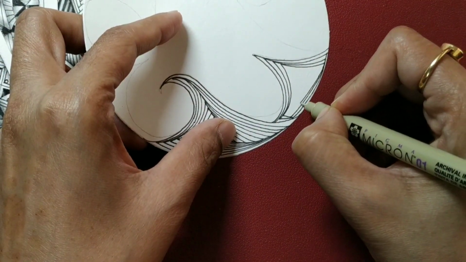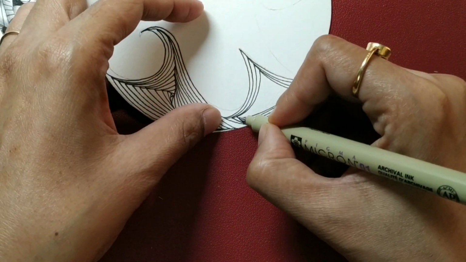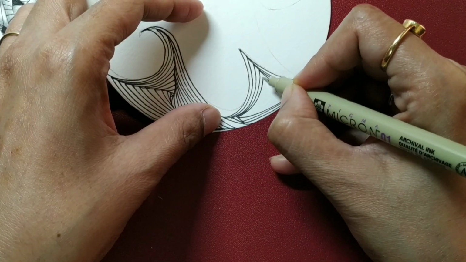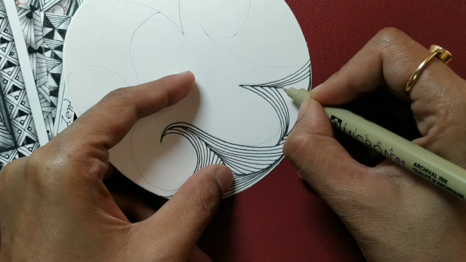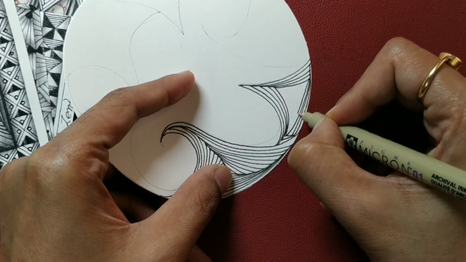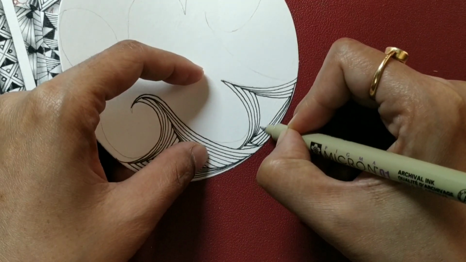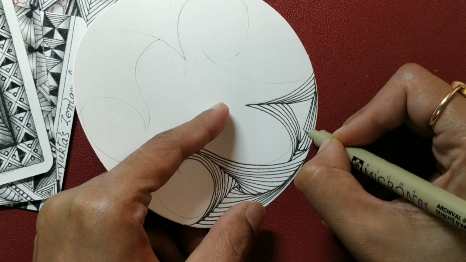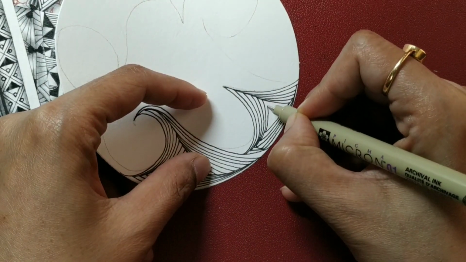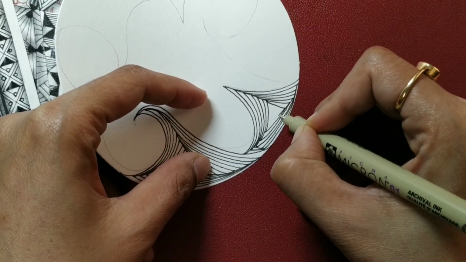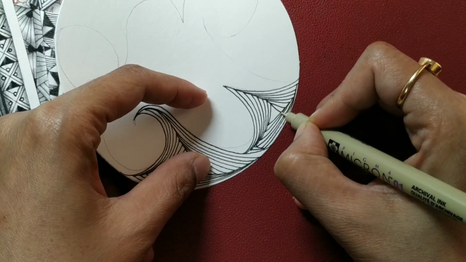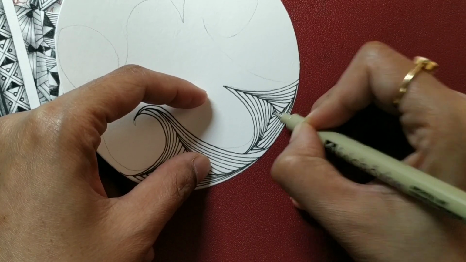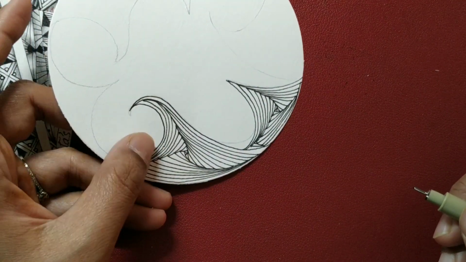Again, come back. Not much space here, so we can skip that portion. Again, go slow, take your time. Done with that.